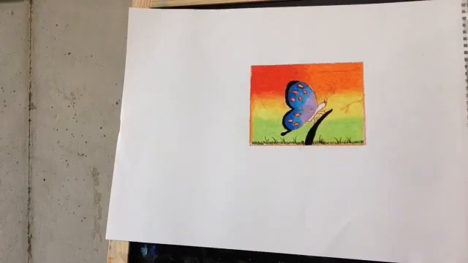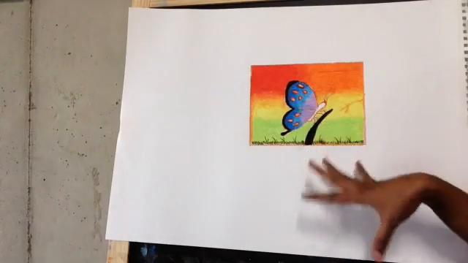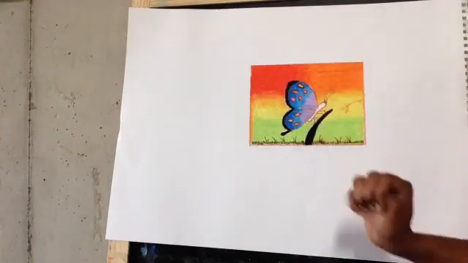Shubha is clapping. Thank you, Shubha. Can we color outside the box? Hashini, yes you can, but let's finish off the box first and then you can do anything outside.